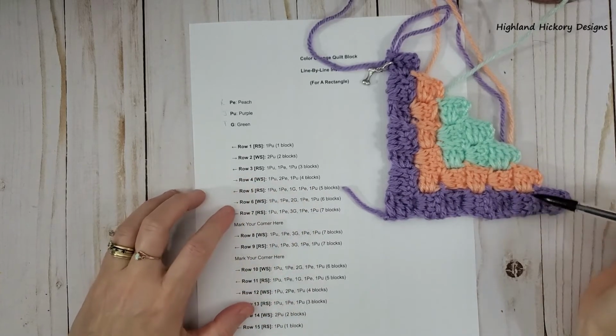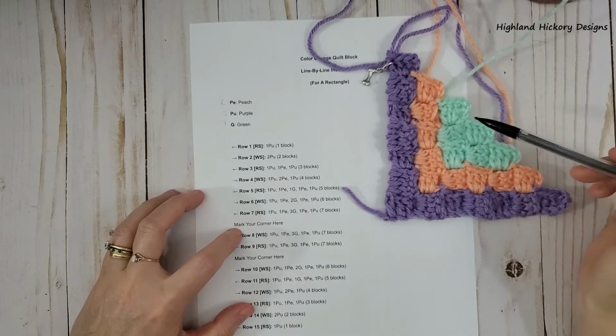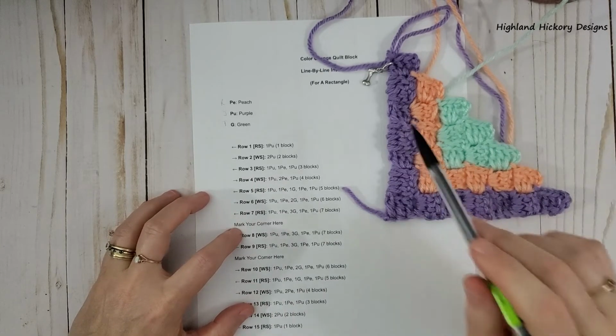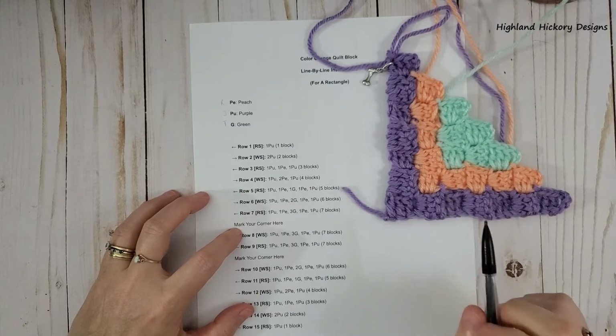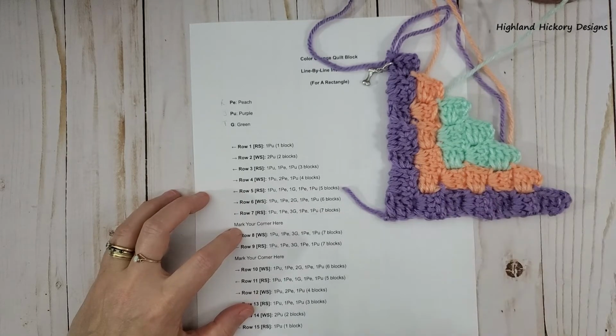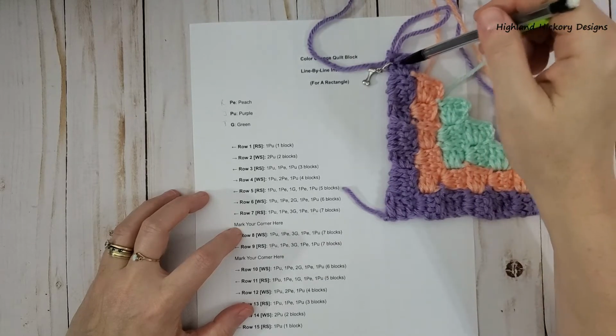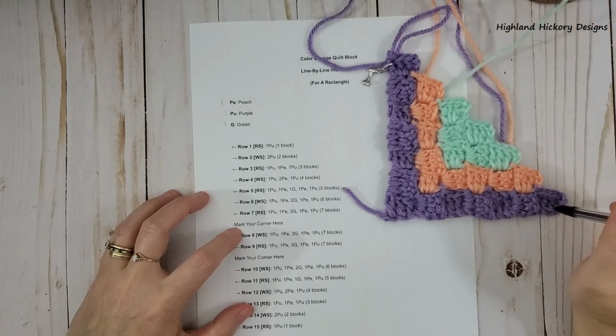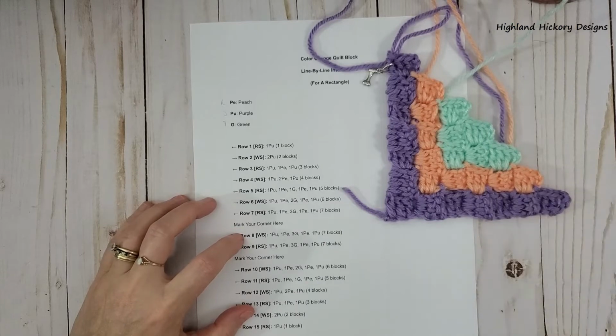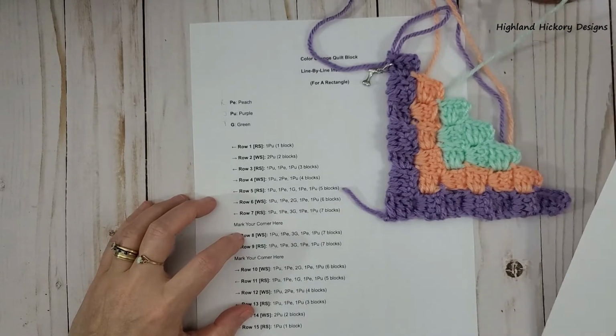So you would continue in this manner the whole way until it tells you to mark your corner. Now here's where a rectangle is different from the square. The square, you're going to have your corners on the exact same row. But with a rectangle, it's going to be different.